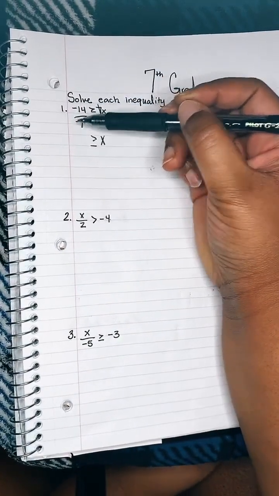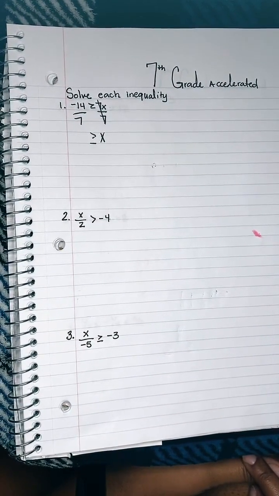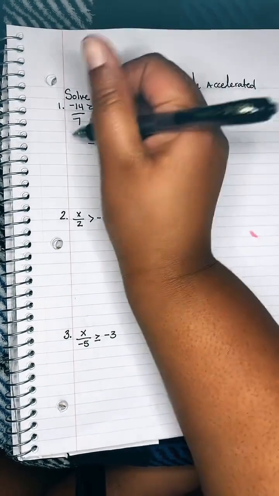Now, what's negative 14 divided by 7? Somebody put it in the chat. Princess said -2. Jenny said -2. Good.